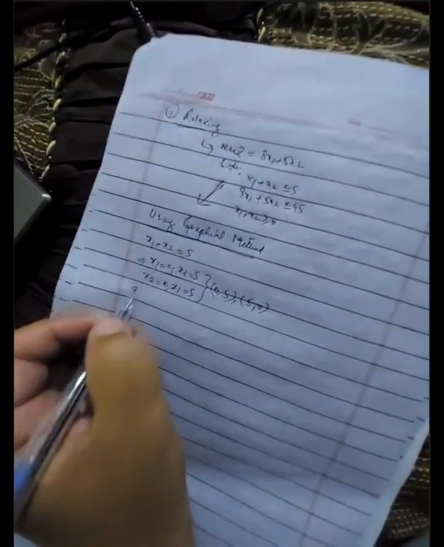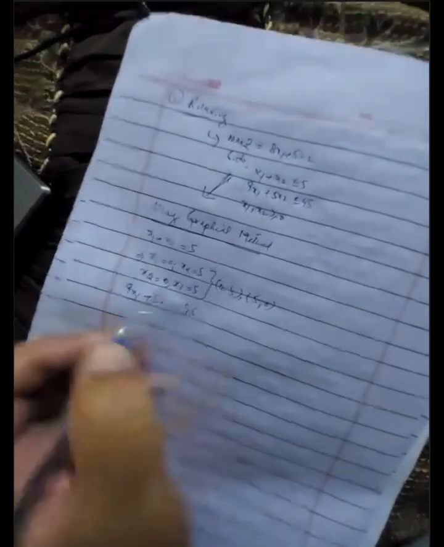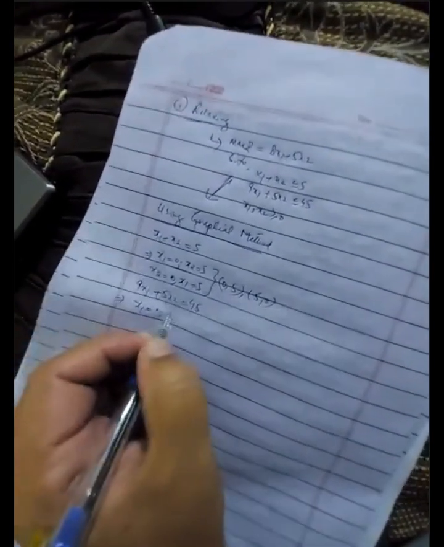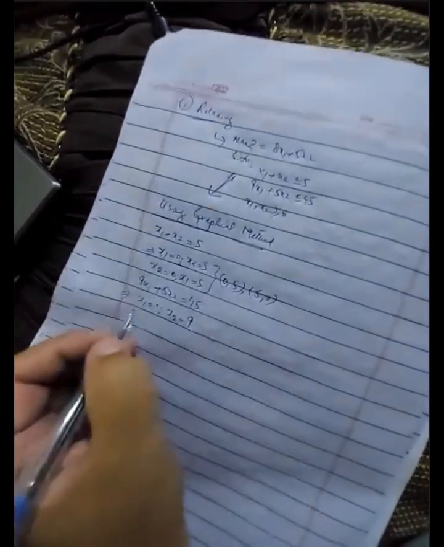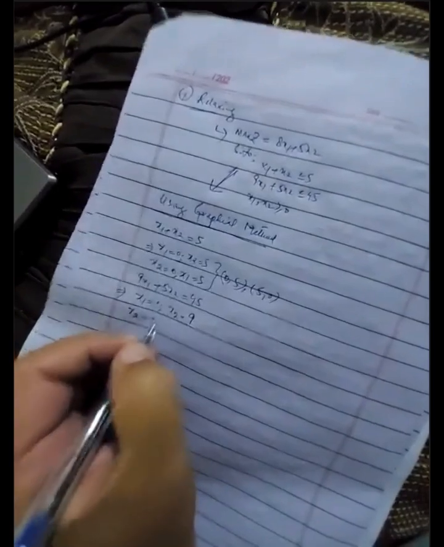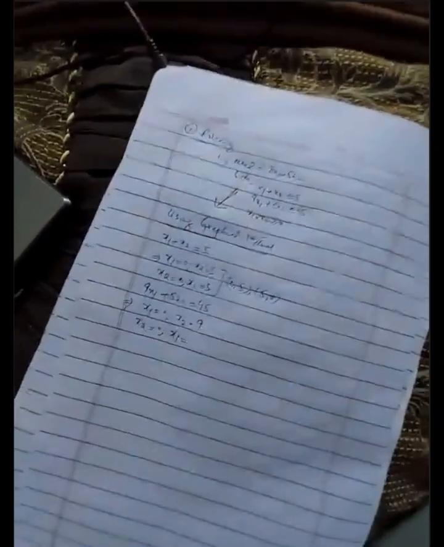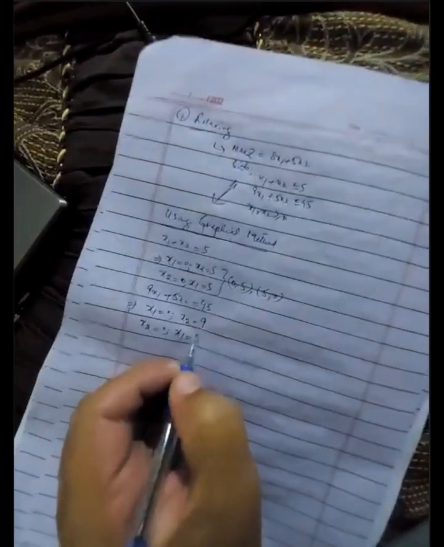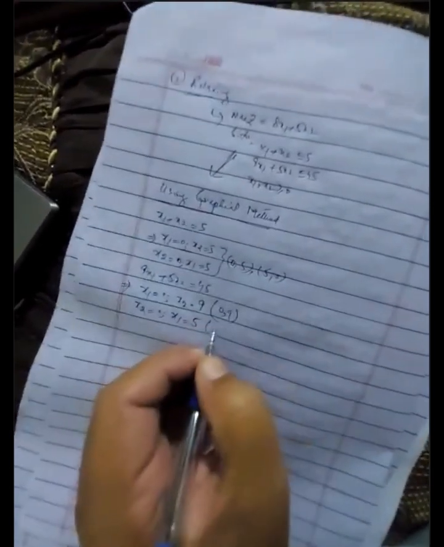For the second constraint we have 9x1 plus 5x2 is equal to 45, which implies that x1 is equal to 0, x2 is equal to 45 by 5 is 9, and for x2 is equal to 0, x1 is equal to 45 by 9, so is equal to 5. So we have 0, 9 and 5, 0 as the other points.